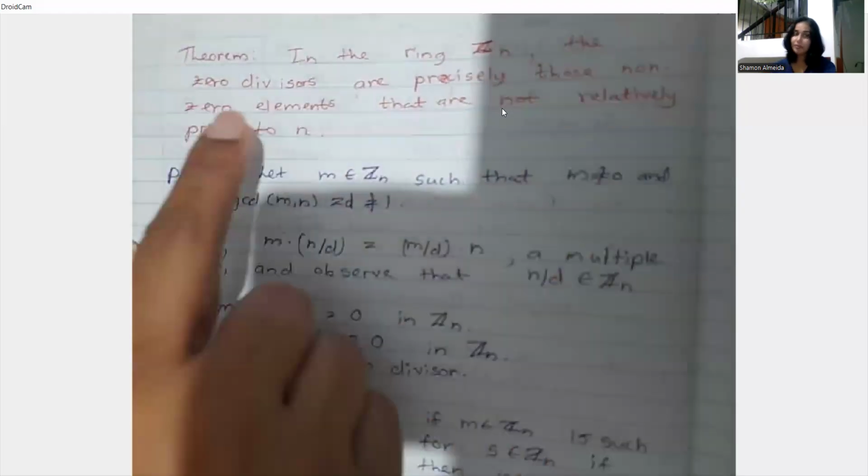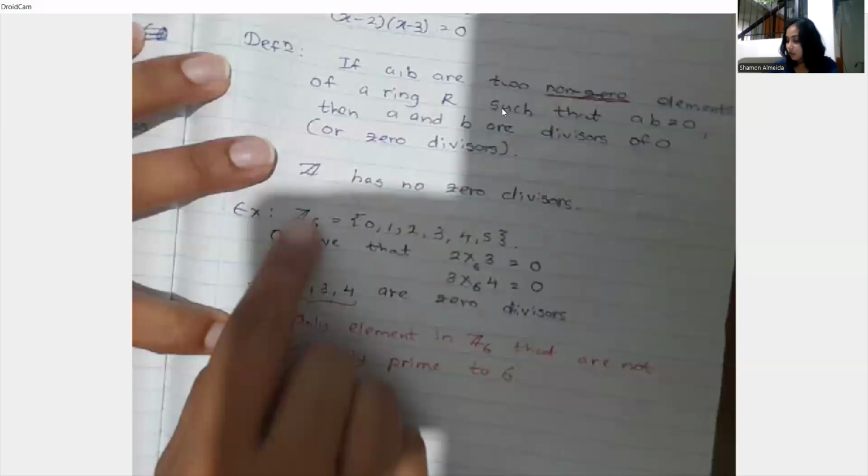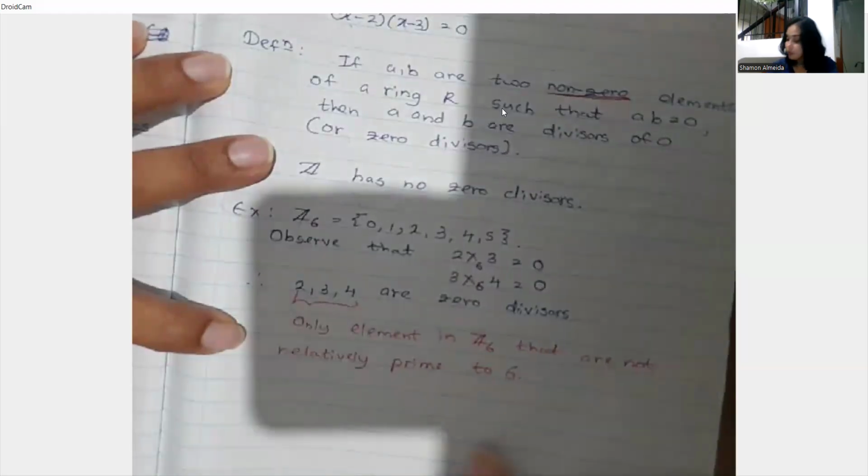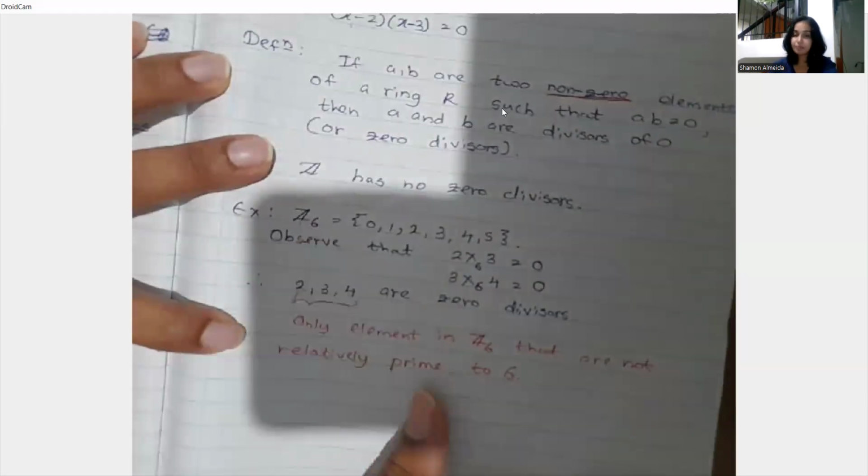So it says, in this ring, the 0 divisors are those non-zero elements that are not relatively prime to n. And we saw by example, in the ring Z6, the only 0 divisors are 2, 3, and 4, which are not relatively prime to 6.